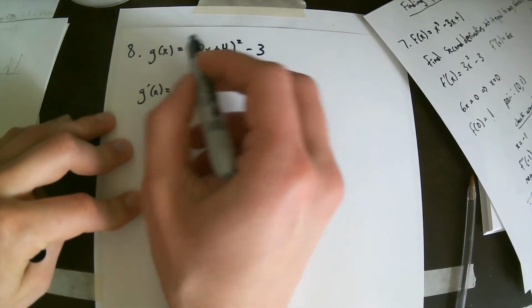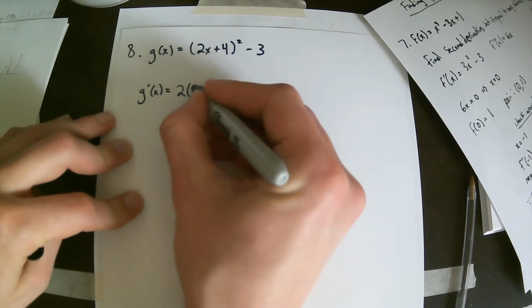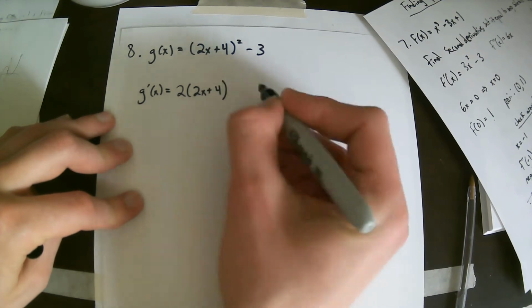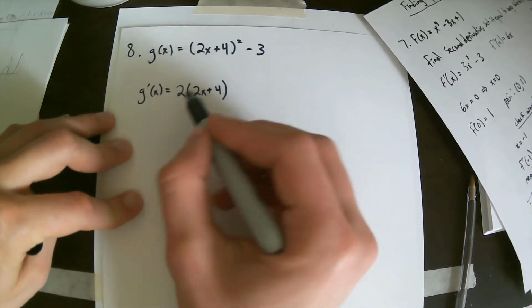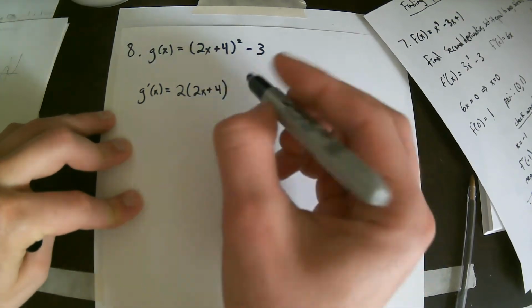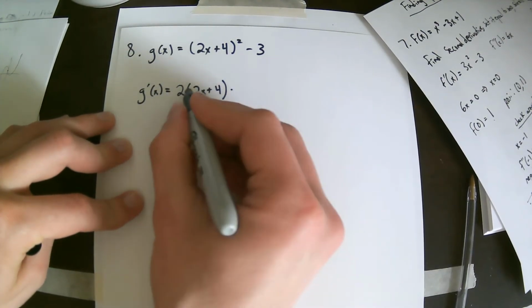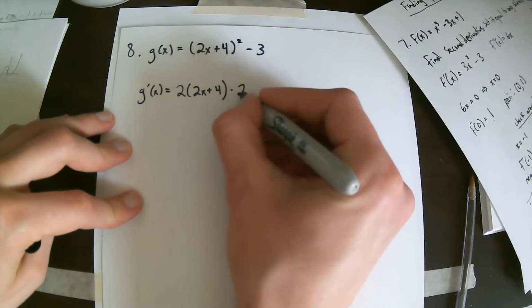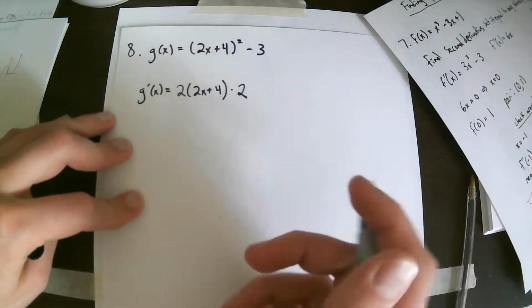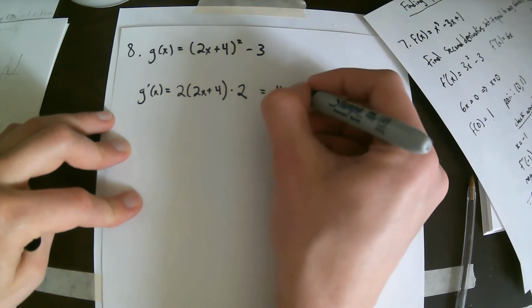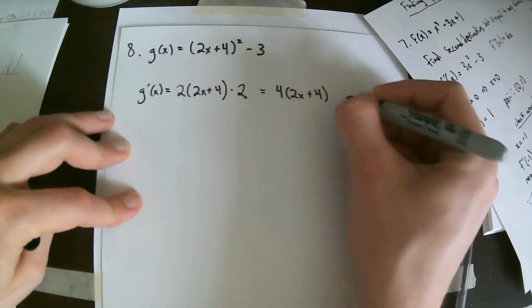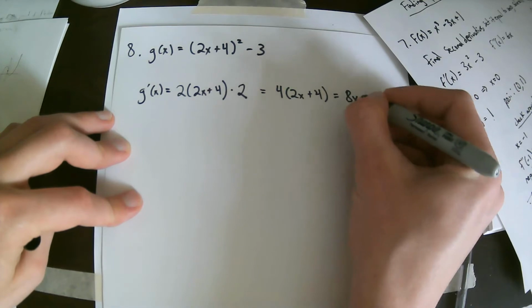Chain rule, right, drop the 2, so it's going to be 2 times (2x plus 4). That's the derivative of the outer, so this exponent is now 1. Derivative of the outer with respect to the inner, times the derivative of the inner. What's the derivative of 2x plus 4? It's 2. By the way, the minus 3 disappears because it's constant. So I'm getting 4 times (2x plus 4). Why not? Go ahead and say 8x plus 16.